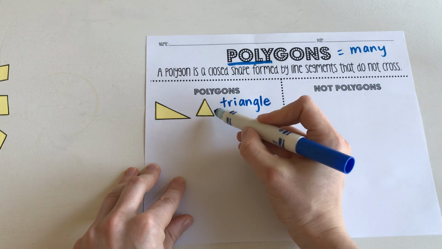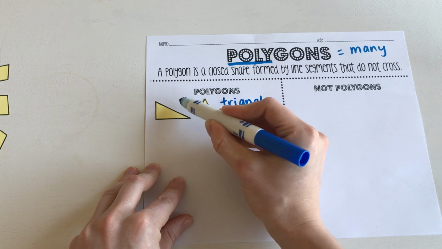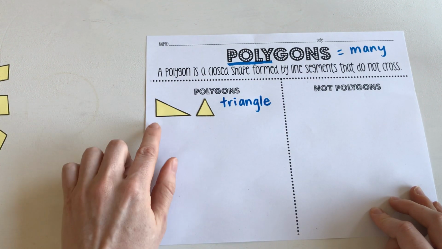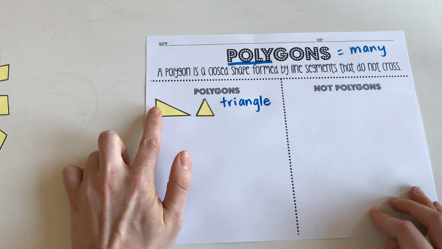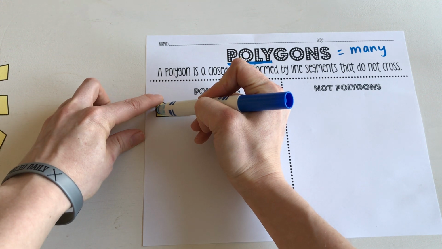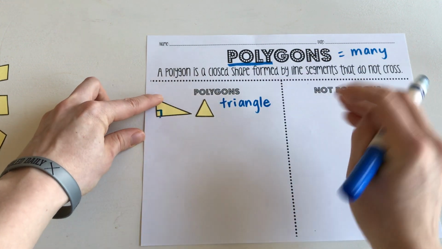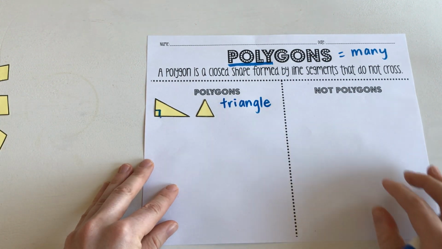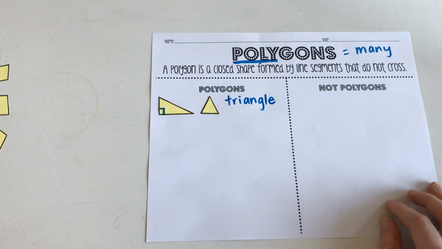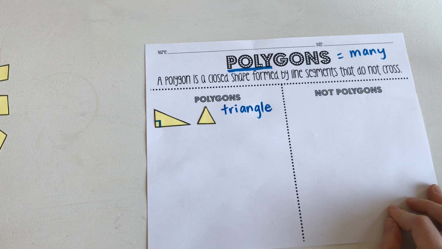Triangle. Now, both of these shapes have 3 sides, but they do look a little bit differently. Remember, if we can draw a little square in any of the corners of our triangles or any of our shapes, we call them right. So this triangle on the left is actually a right triangle because where its sides meet at 90 degrees. Okay, some next shapes we're going to use.